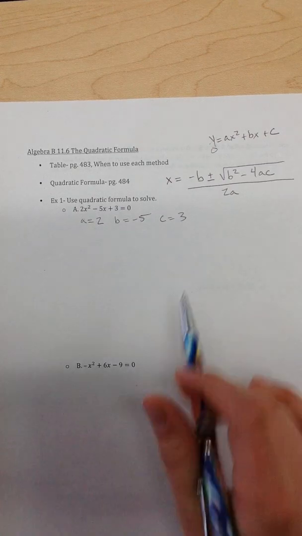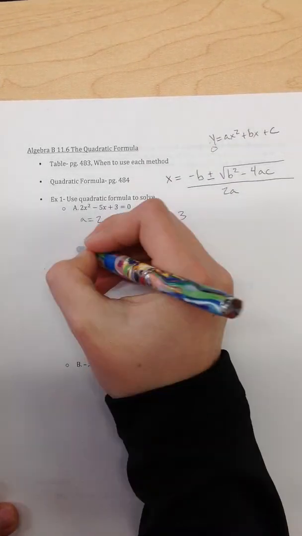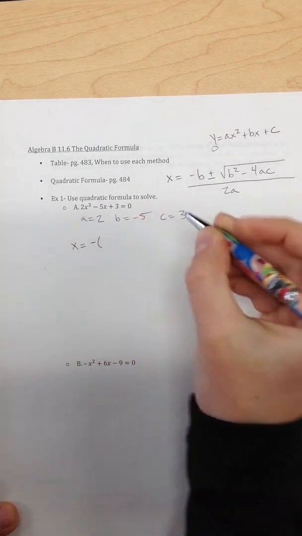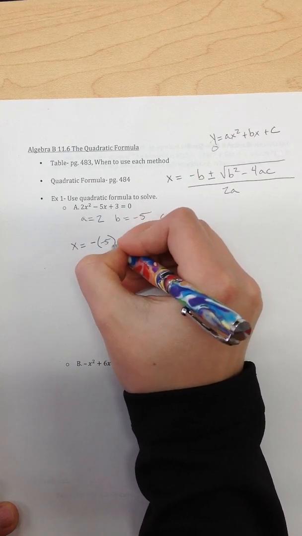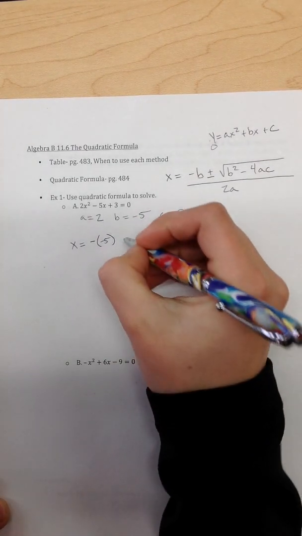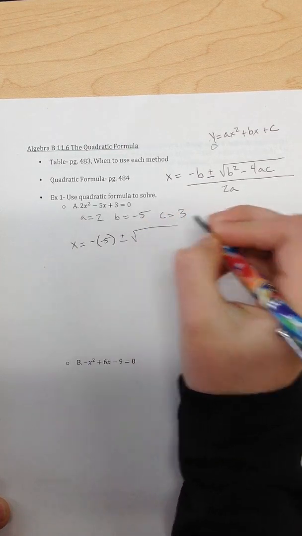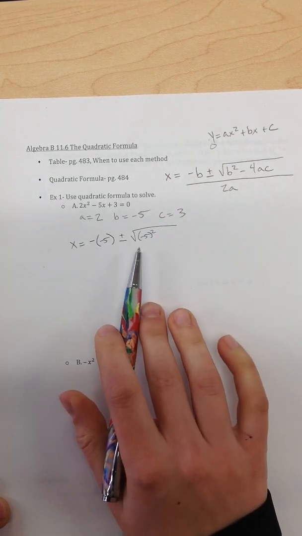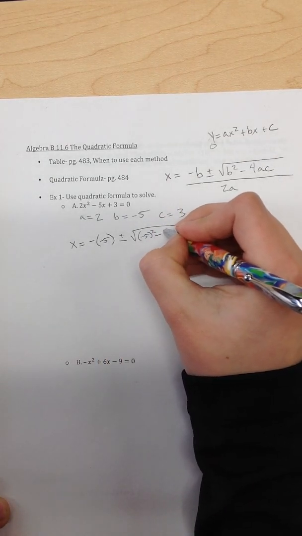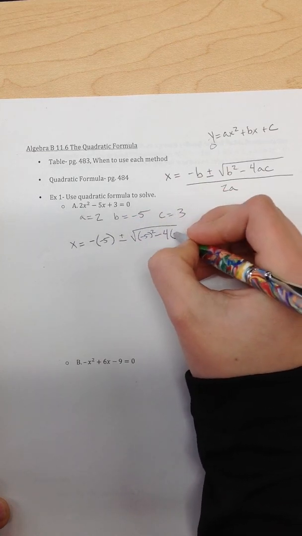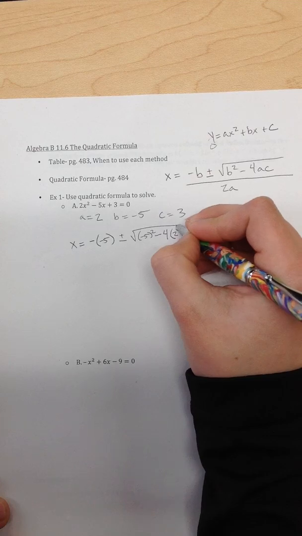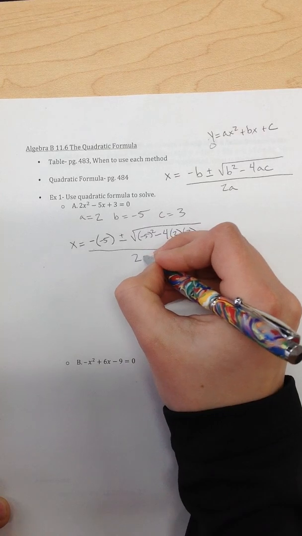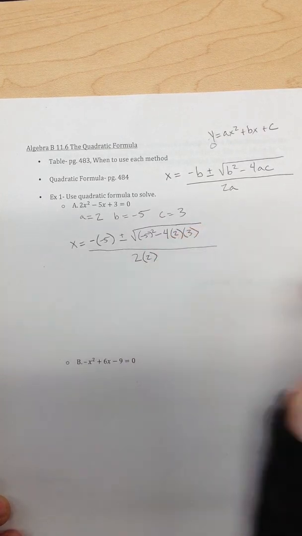Then we just use that formula and plug in our variables. So x is equal to negative b, so negative, and your b there is also negative, so negative times the negative 5, be careful with that, plus or minus the square root of b squared, so we've got negative 5 squared, and anytime you square a negative, make sure it's in parentheses, minus 4 times our a value, which is 2, times our c value, which is 3, and then that whole top part is divided by 2 times our a value, which is 2.